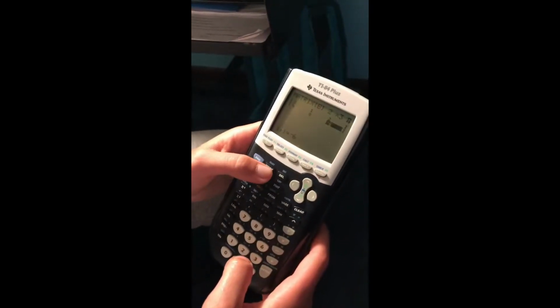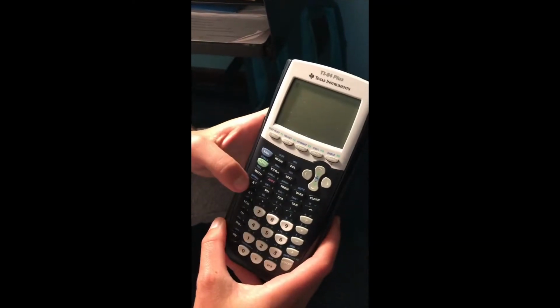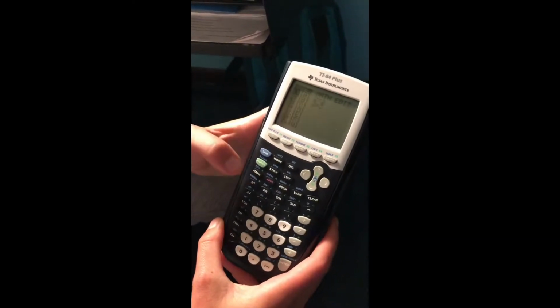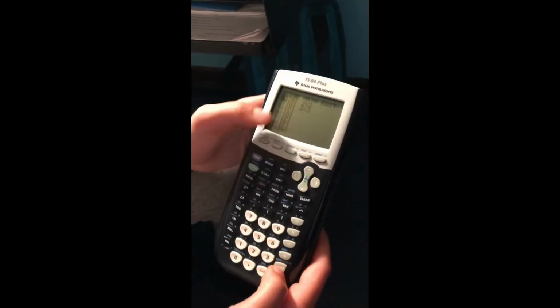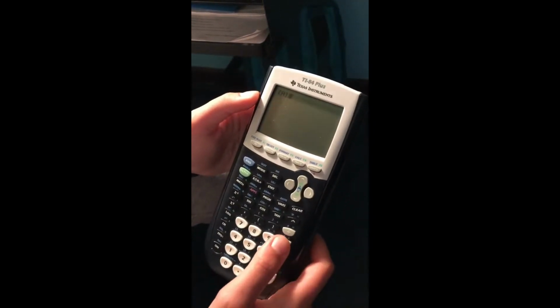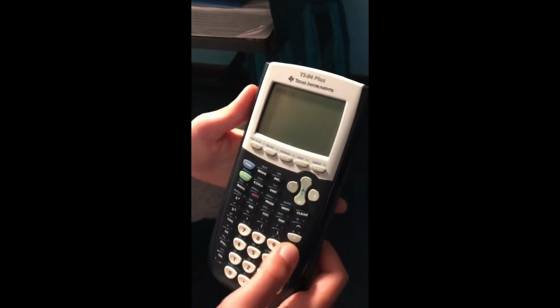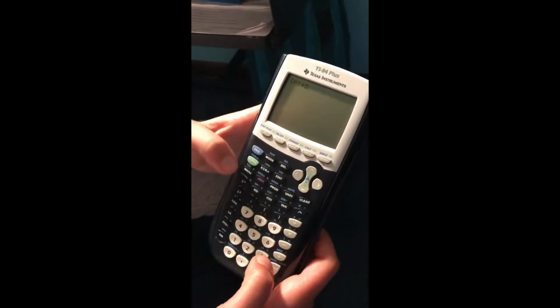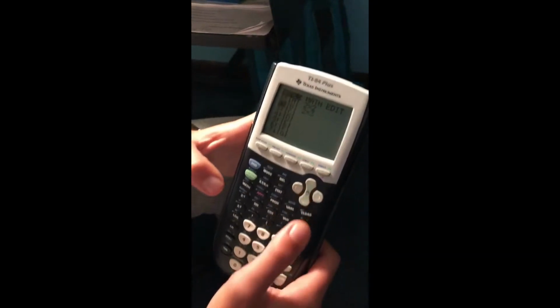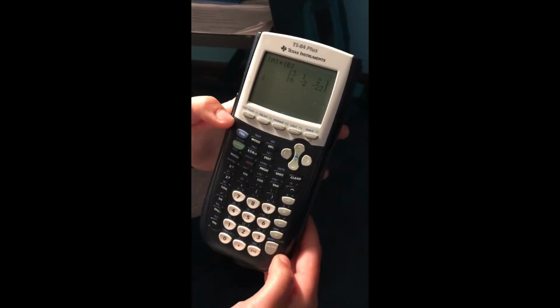Go ahead and press second, quit, and then you go to second, the little matrix button, and you click enter on the A matrix. Then you press multiply, or whatever function you're going to be doing. Right now we're multiplying, and then you go second, back to matrix, go down to B, and click enter. Now you can just press enter for the answer. Look at that, easy as pie.